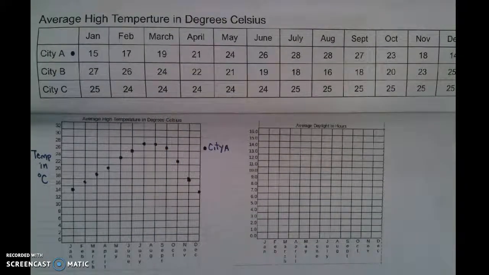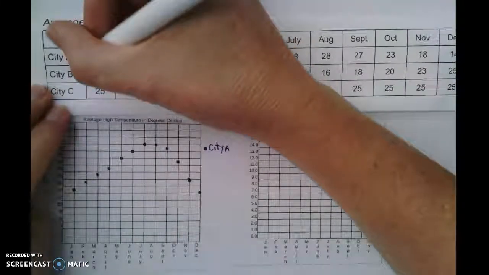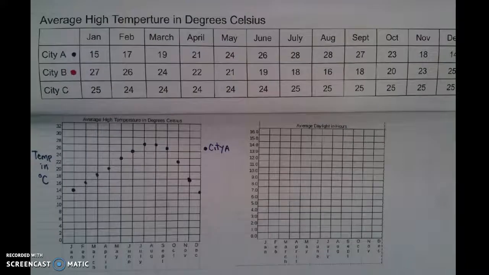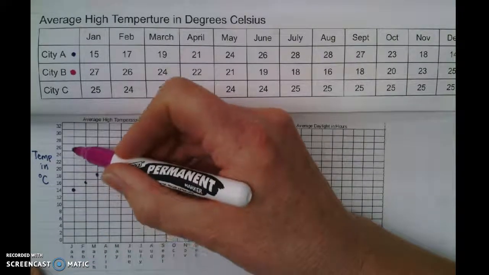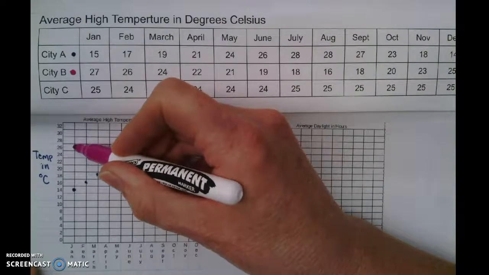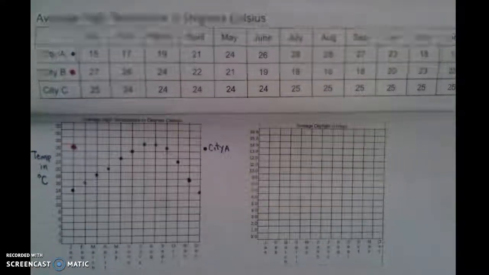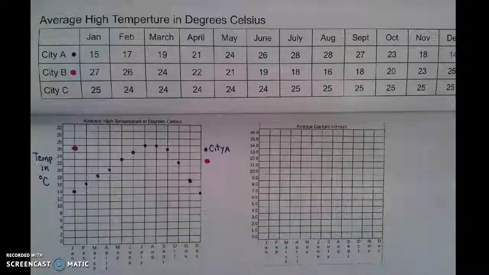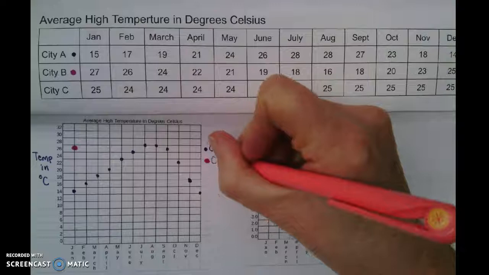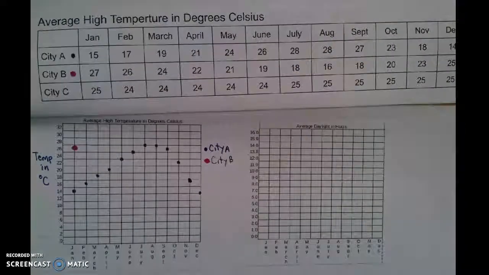Now, if I was going to continue on and do this for my next data set, I would pick a new color, and I'll just do the first one here. So now I'm going to start with city B, and I'm going to give that a pink dot. And so city B I'm going to do in pink. I'm going to do it on the same graph. So city B in January is 27 degrees. So I'm going to go up here between 26 and 28, and I'm going to put a dot there. I'm going to continue doing this for city A, B, and C. And again, I'll say my city B over here is in pink. And so I'm going to label that. And then I'll have a different color for city C.